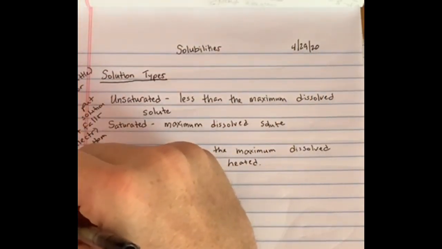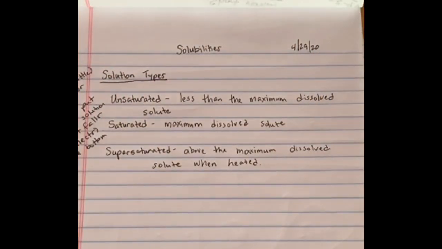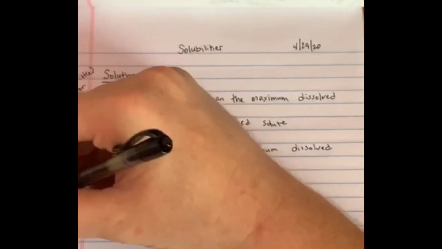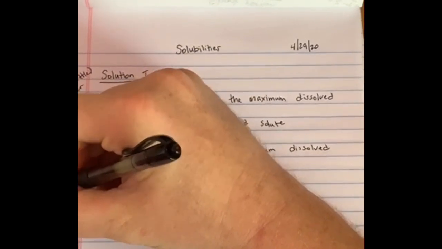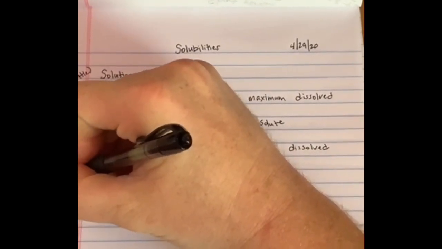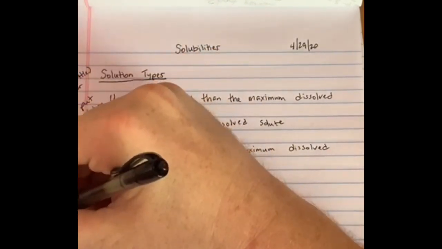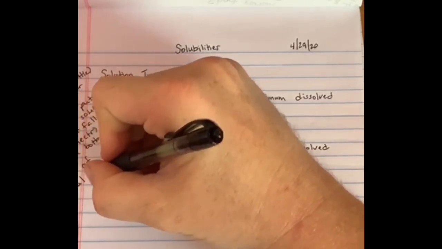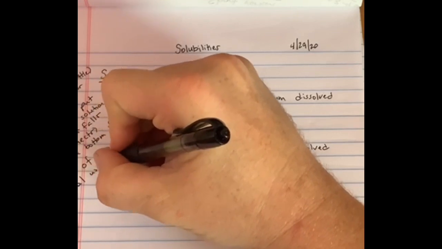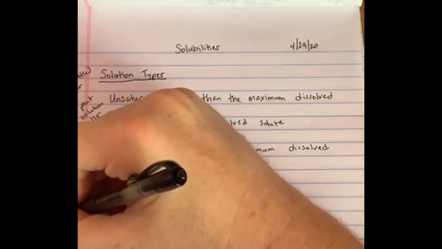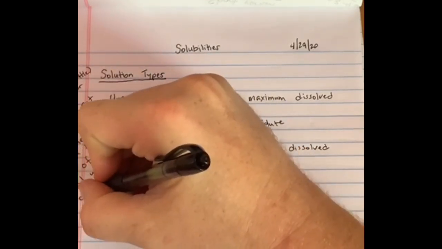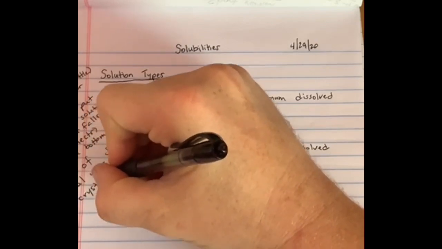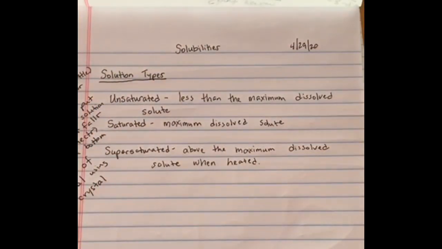And then the last one is a supersaturated solution. And a supersaturated solution would be where we have the formation of a crystal using a seed crystal, which is basically just another form of the exact same thing.